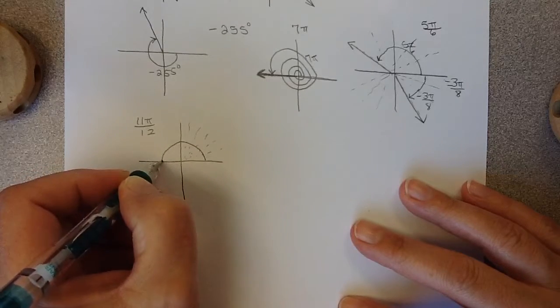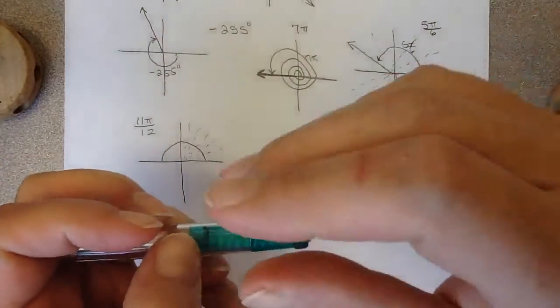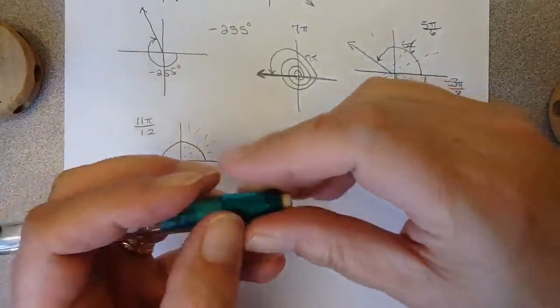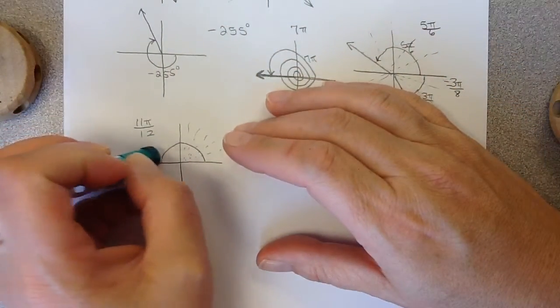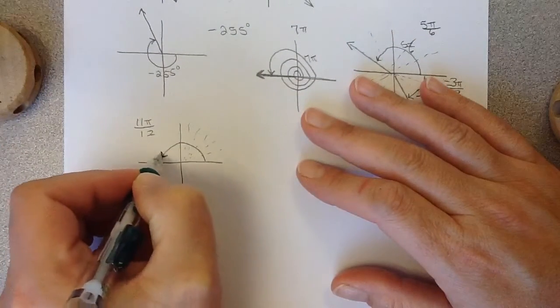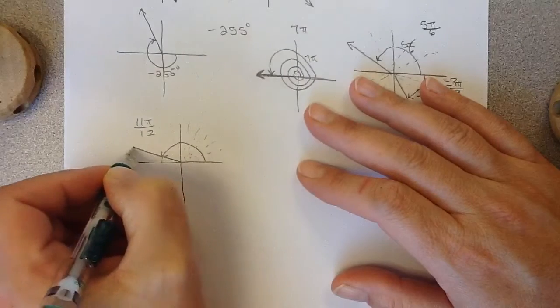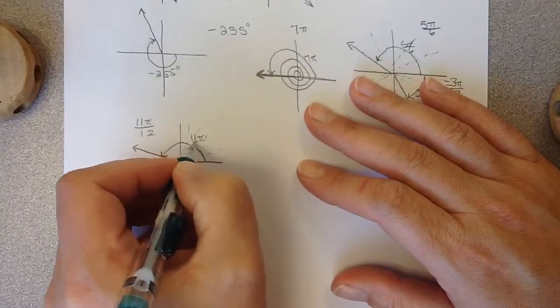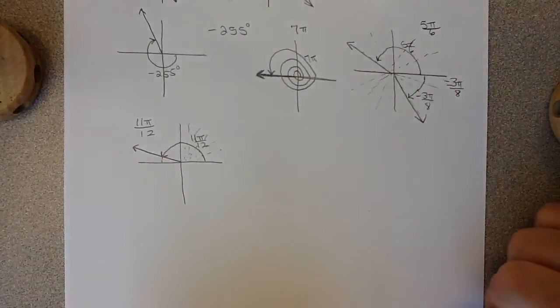Halfway around the circle is 12/12, so I don't want to go quite that far. I need to stop a little bit short of 12/12. 12/12 is a whole, so maybe about there. So that's approximately 11 pi over 12.